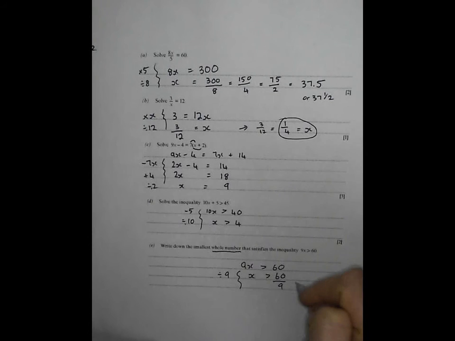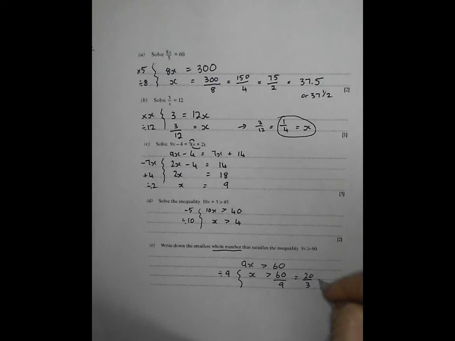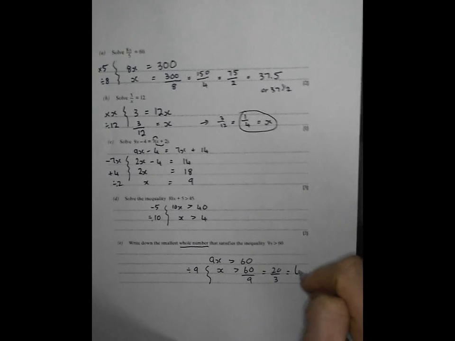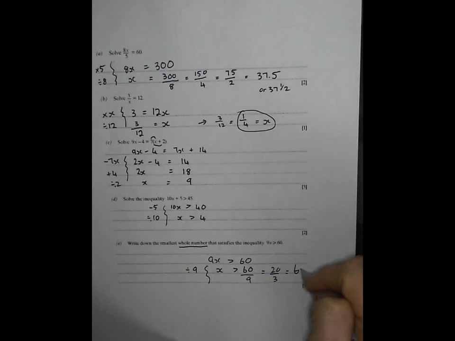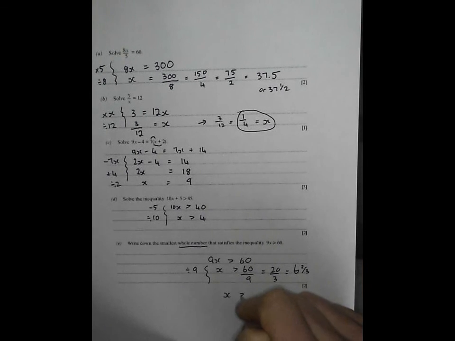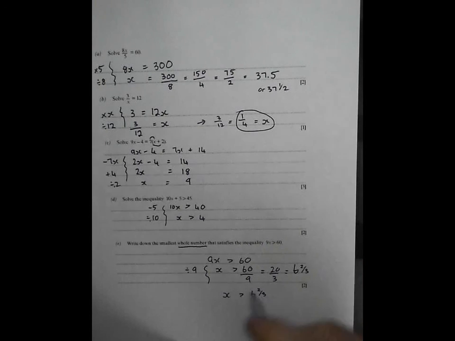60 divided by 9. Now, let's see if we can get that simplified a little bit. I'm going to divide top and bottom by 3, so I'm going to get 20 over 3. And that's a little bit nicer. That's a top-heavy fraction, but I reckon I know how many times 3 goes into 20. I think that's going to give me 6 whole times. That's 6 3s are 18, and 2/3 left over. So I've got x must be greater than 6 wholes and 2/3. What is the smallest whole number that works? Well, if x has got to be greater than 6 and a bit, it can't be 6. So I think the smallest whole number that works must be 7.